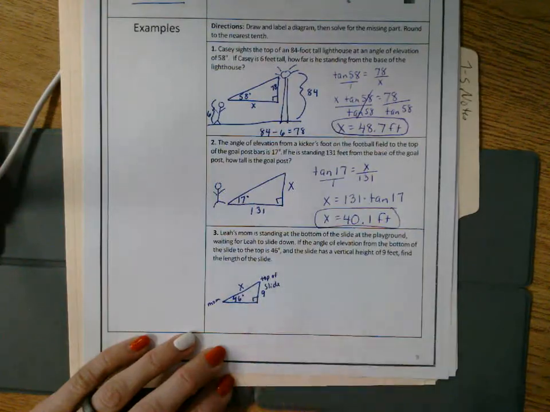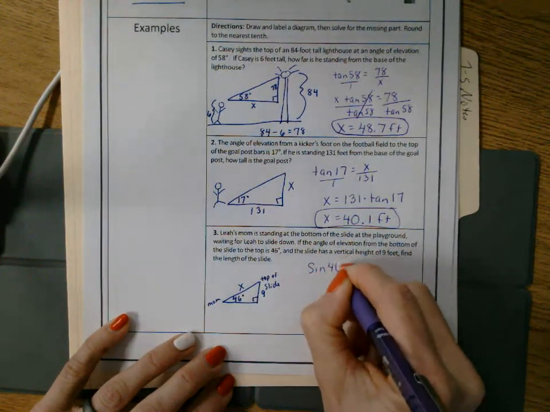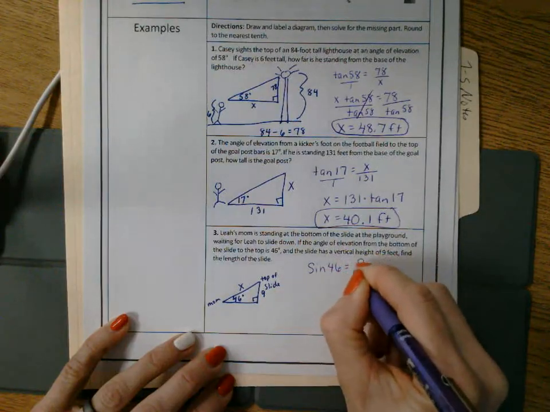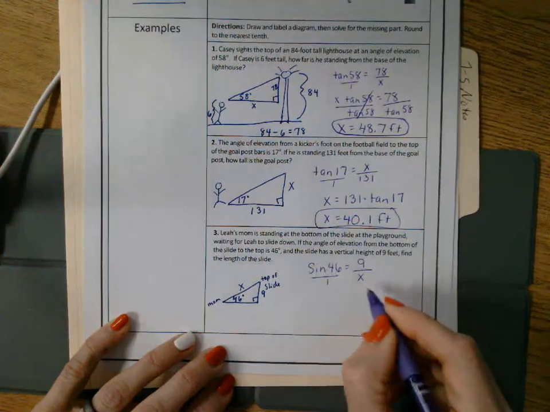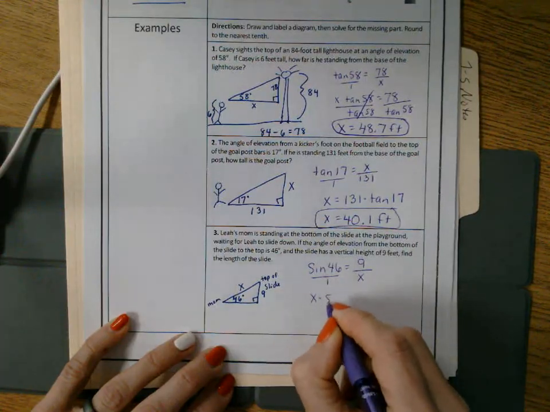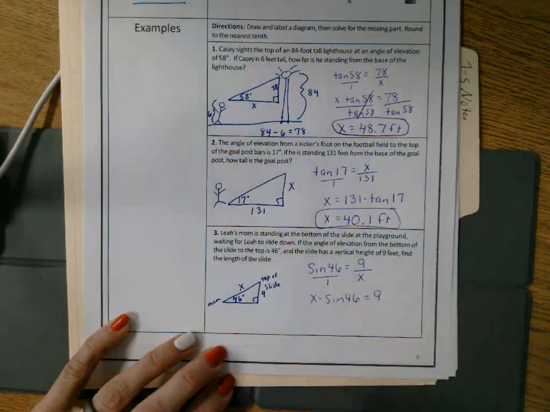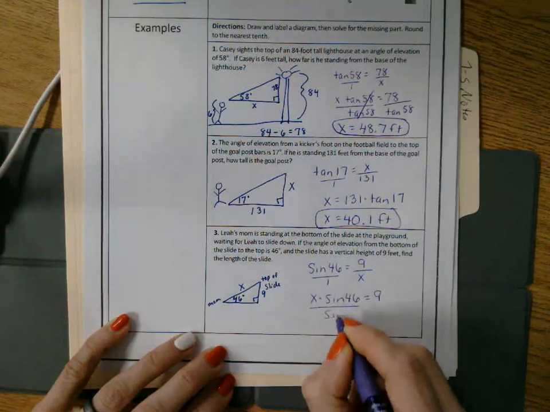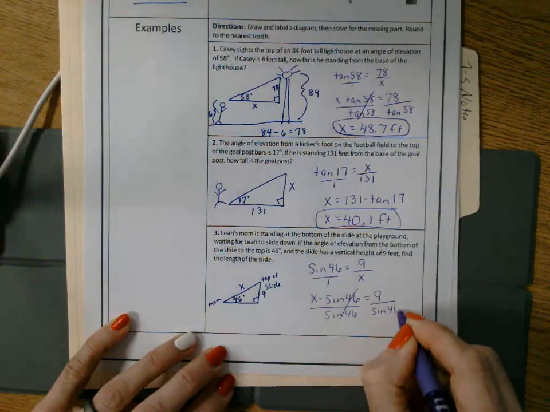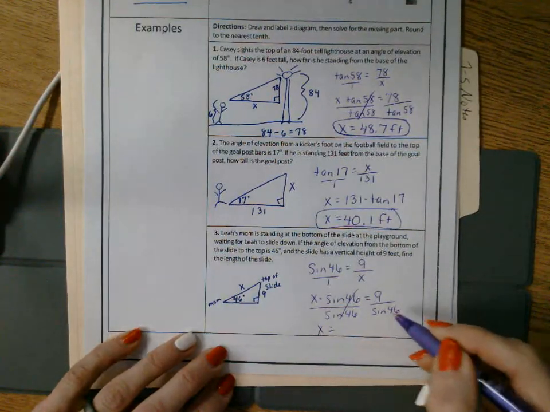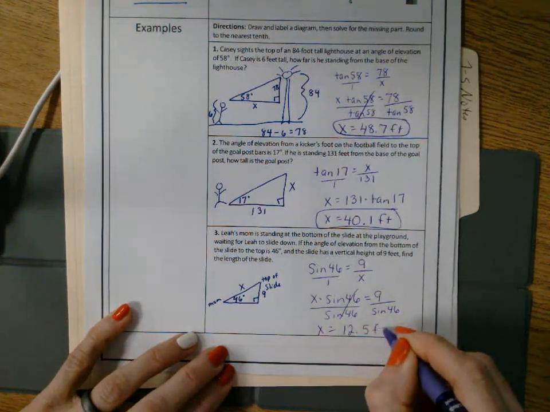So we have opposite over hypotenuse, which is sine. So sine of 46 equals opposite over hypotenuse. Put it over 1. Cross multiply, we get x times the sine of 46 equals 9 times 1. To solve for x, I need to divide. And you're going to put in your calculator 9 divided by the sine of 46, and you get 12.5 feet.